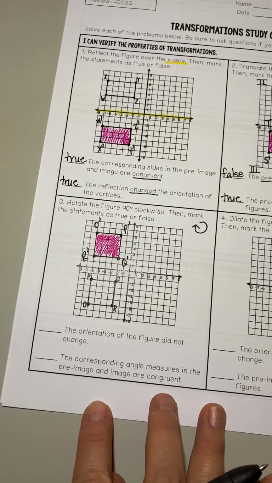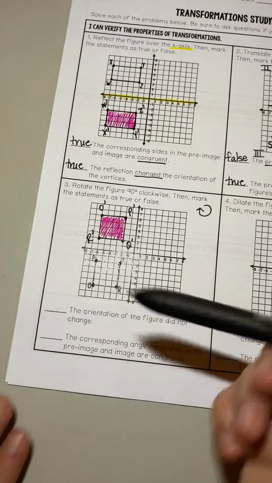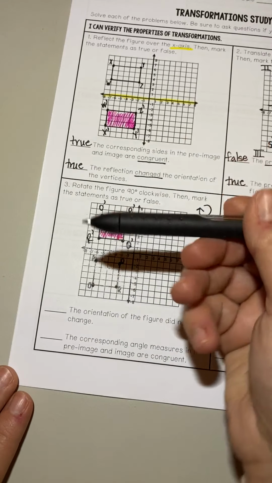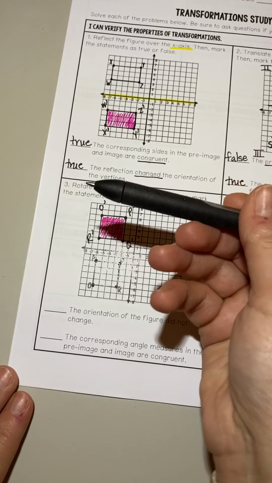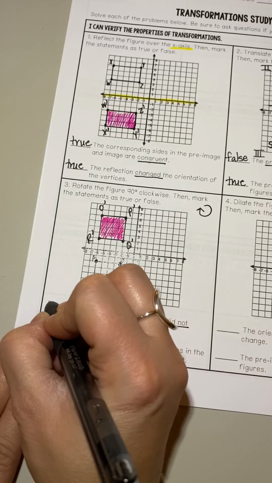So down at the bottom, we have to do true or false. The orientation of the figure did not change. That means, is it facing a different way? It is facing a different way. It's been turned to a different location. So this is false because it did change.